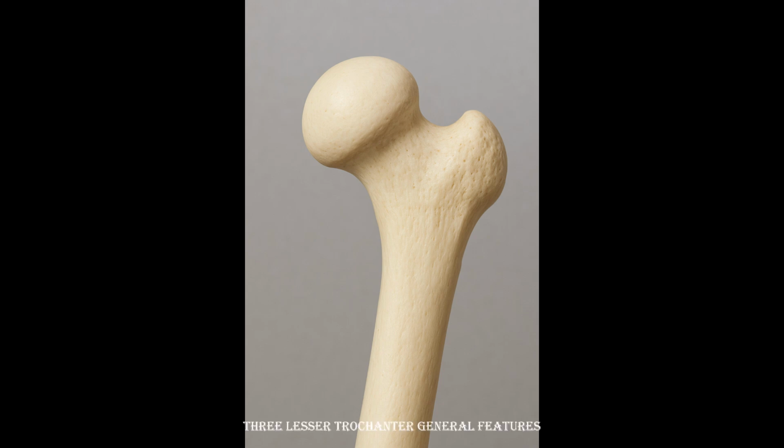3. Lesser trochanter general features. Small, conical bony projection. Located on the posteromedial aspect of the femur, below the neck. Much smaller than the greater trochanter. Attachments. Provides insertion for the iliopsoas muscle, the main hip flexor. Sometimes receives part of the pectineus muscle. Functions. Acts as the major lever for hip flexion. Clinically important because fractures or avulsions here severely affect walking ability.